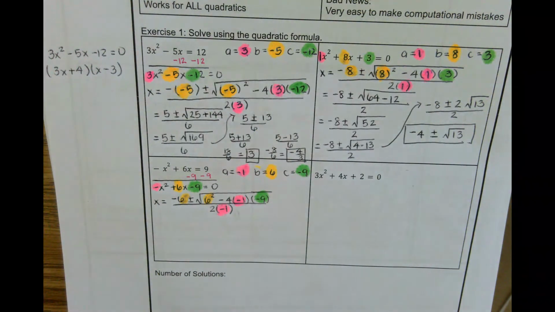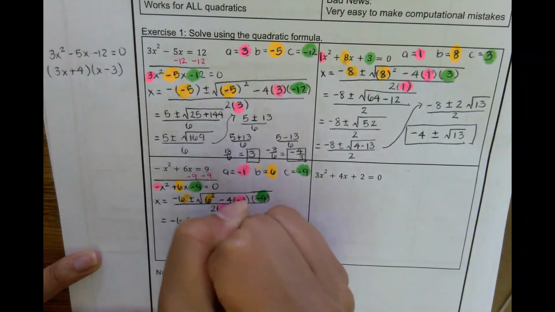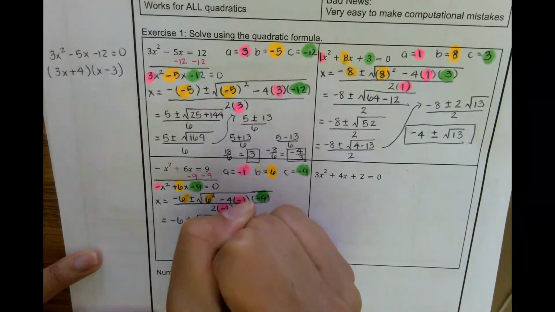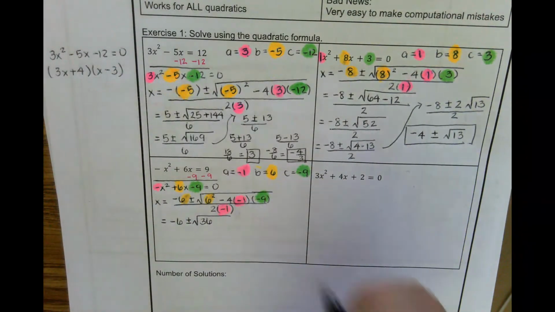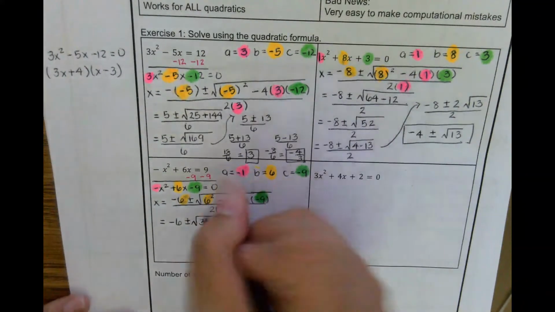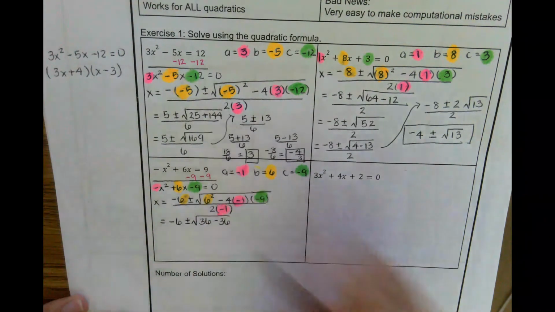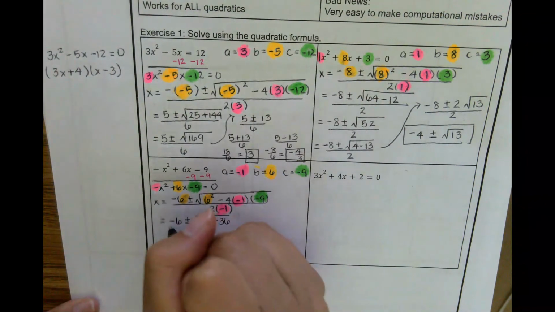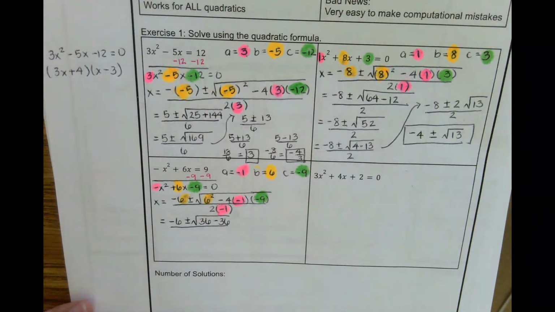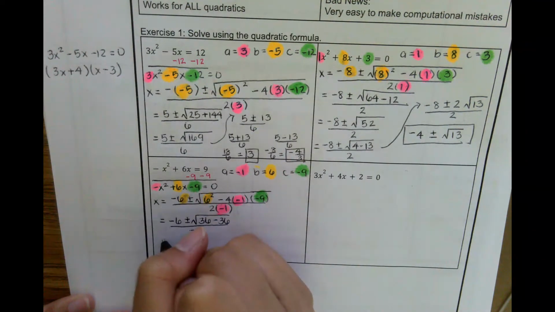Okay. And let's simplify. Okay, so negative 6 plus or minus 6 squared is 36. Negative 4 times negative 1 is positive 4. Positive 4 times negative 9 is negative 36. And then 2 times negative 1 is negative 2. Okay.